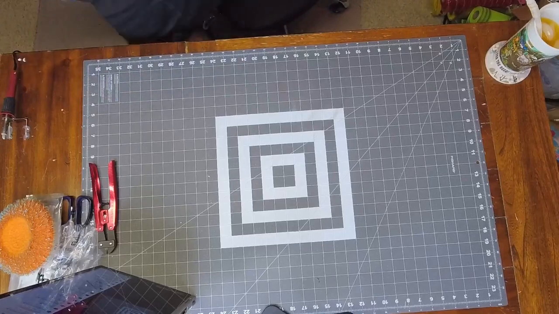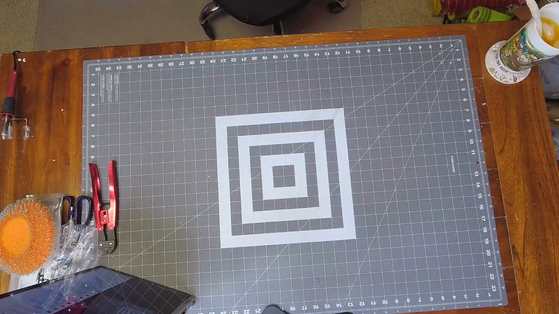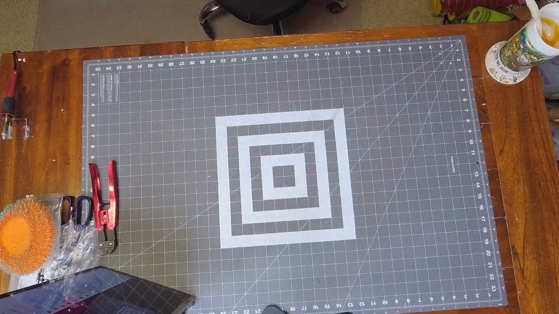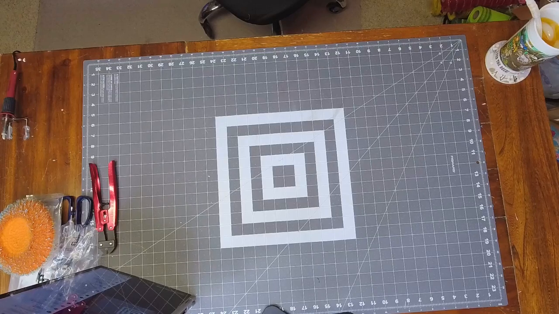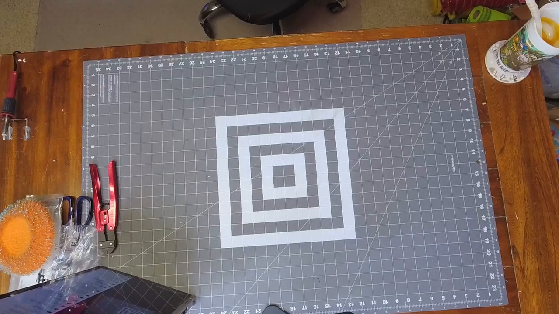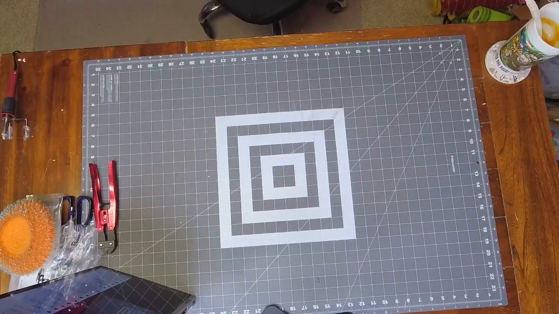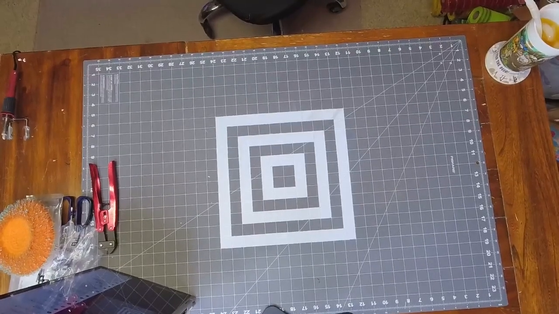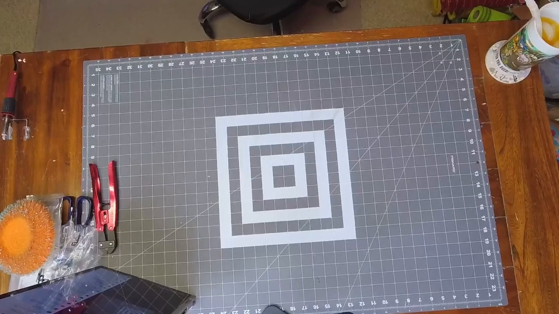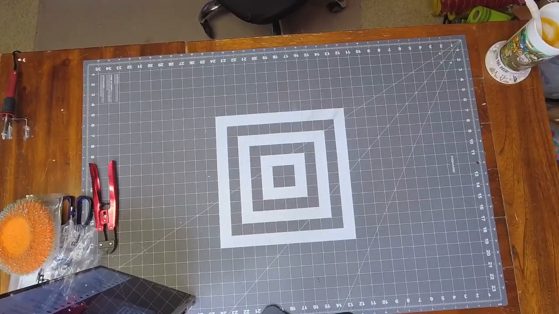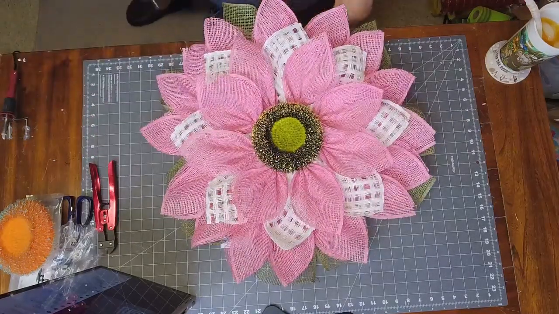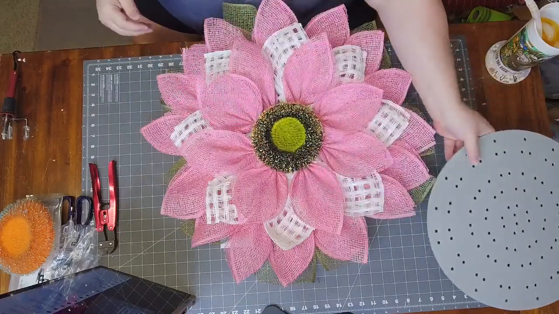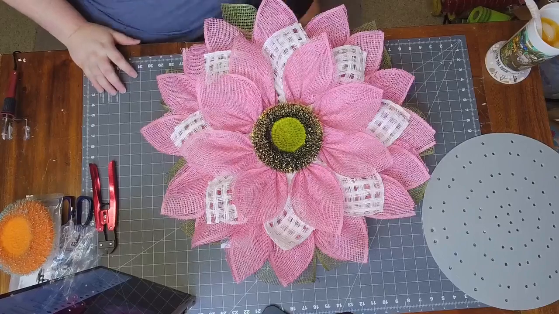I need to get a board. Oh, you don't have access to the printer. Well, that's a different issue.